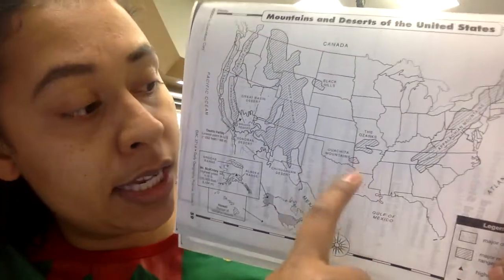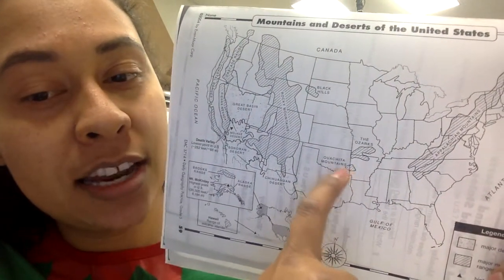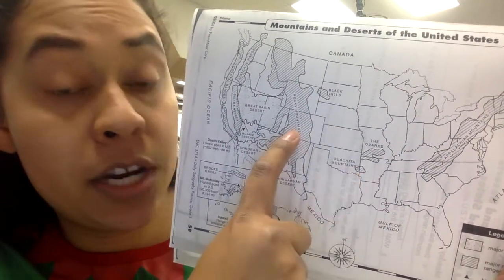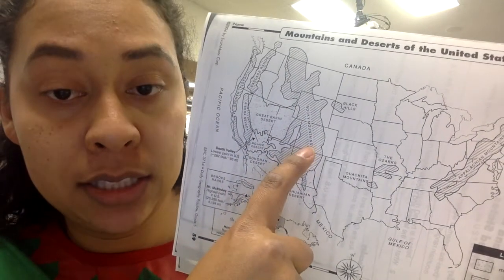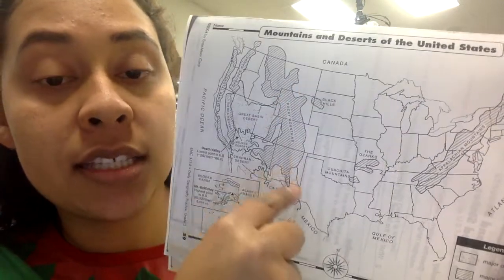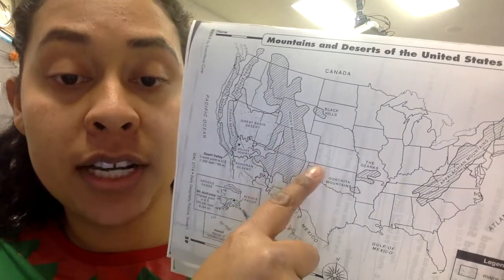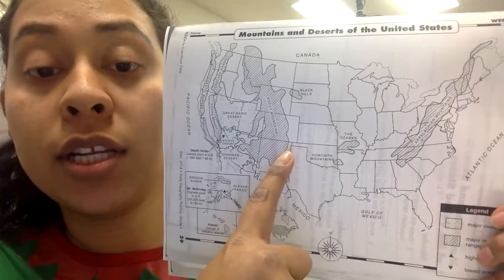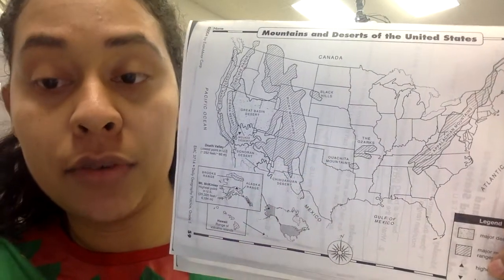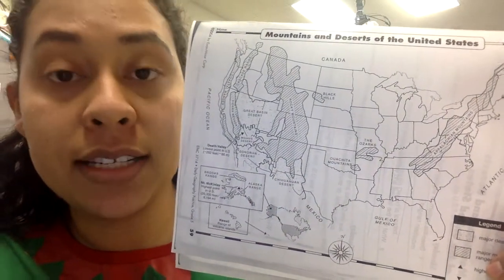Like if you're looking here, the Wichita Mountains, that's kind of a small area compared to right here, right? All of this is the Rocky Mountains. So this looks like it's the biggest one. So that's part of your answer for Monday number 2. Then look for the second largest range of mountains and write down the name of that for Monday number 2 as well.